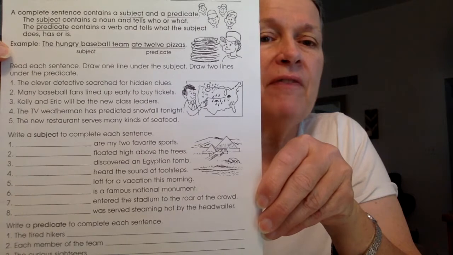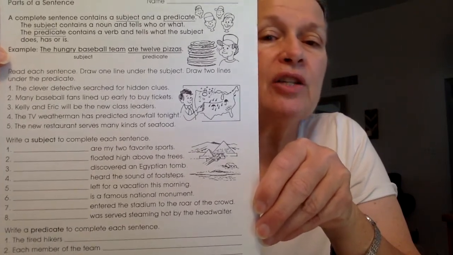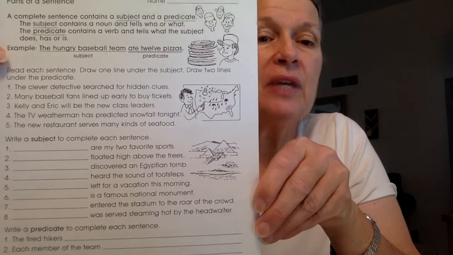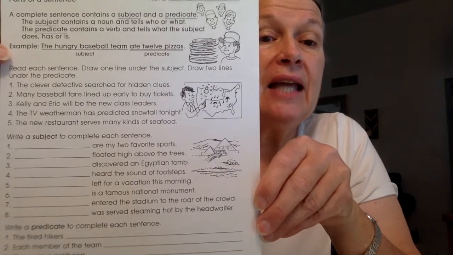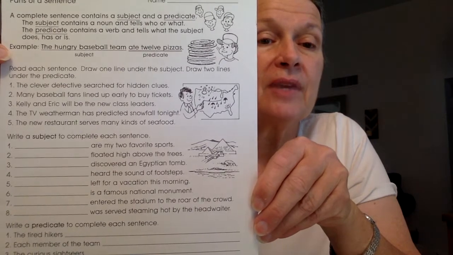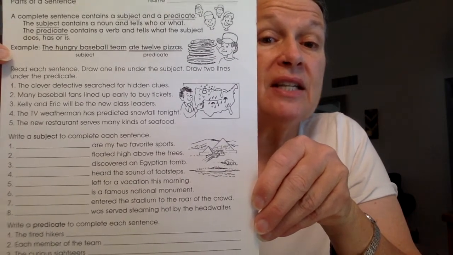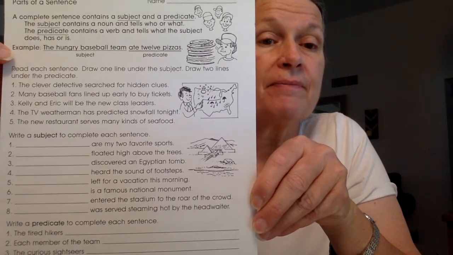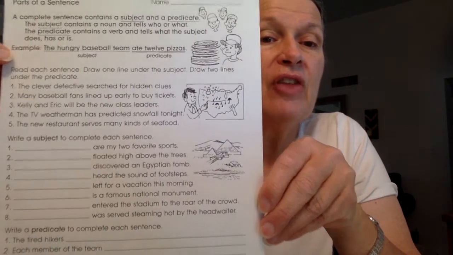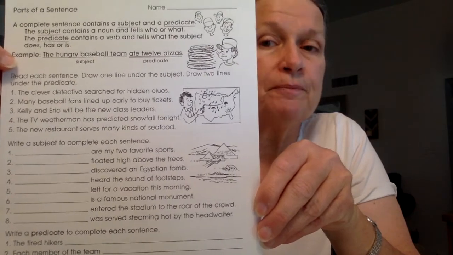Number 2, many baseball fans lined up early to buy tickets. Number 3, Kelly and Eric will be the new class leaders. Number 4, the TV weatherman has predicted snowfall tonight. Number 5, the new restaurant serves many kinds of seafood.